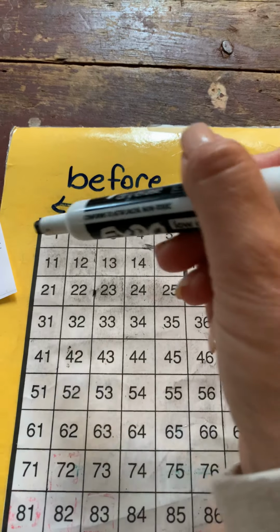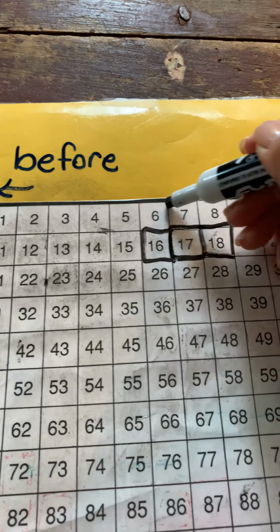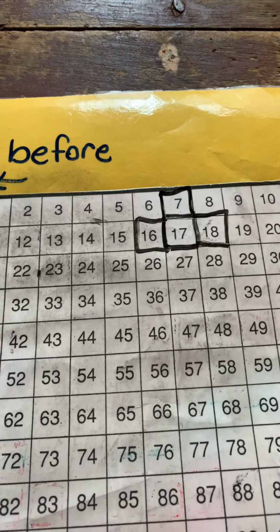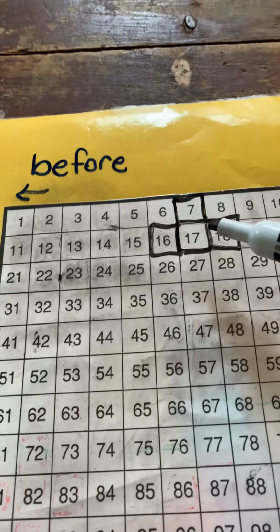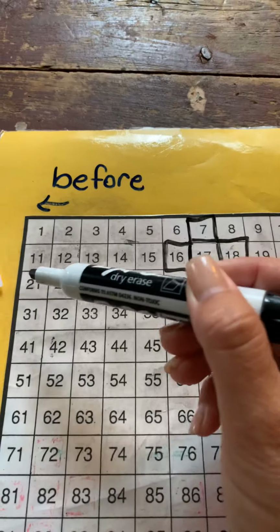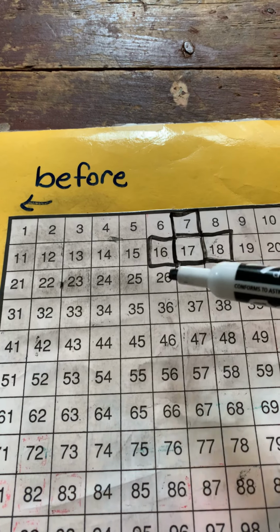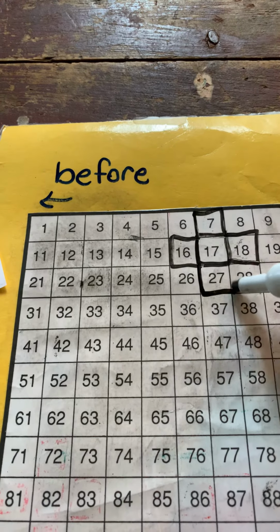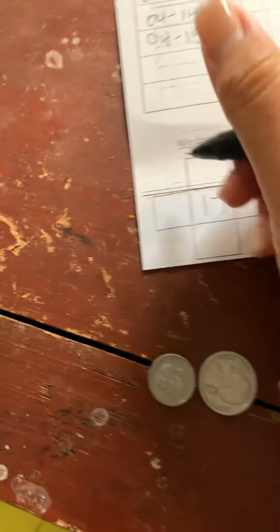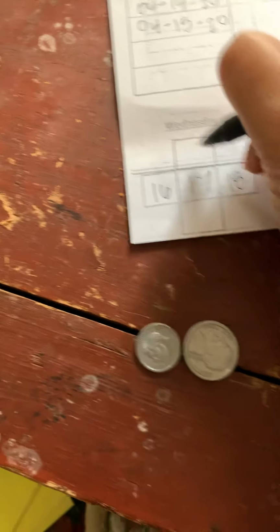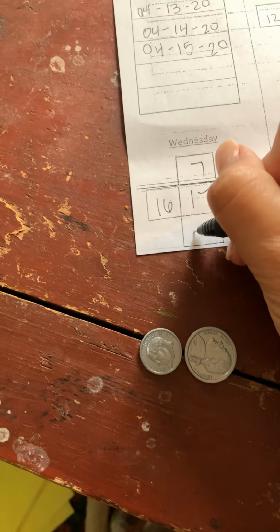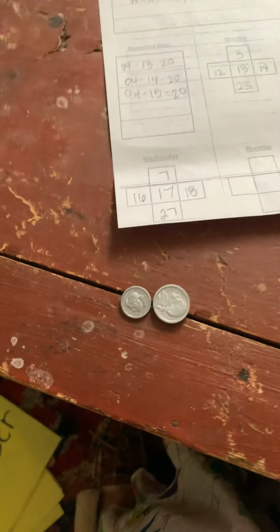We want to know what 10 less is. We're going to take 10 steps backwards. 1, 2, 3, 4, 5, 6, 7, 8, 9, 10. And we get 7. And then if we want to know what 10 more than 17 is, we're going to count forward 10 spaces. 1, 2, 3, 4, 5, 6, 7, 8, 9, 10. And the answer is 27. So we're going to come over to our bell ringer and fill that in. 1 less is 16. 1 more is 18. 10 less is 7. And 10 more is 27.